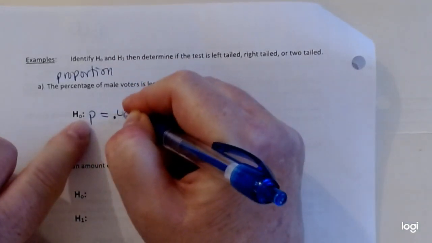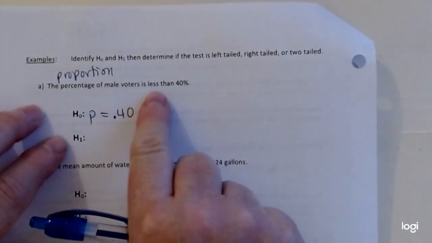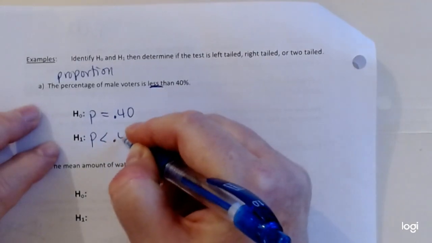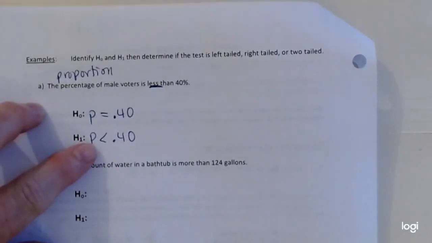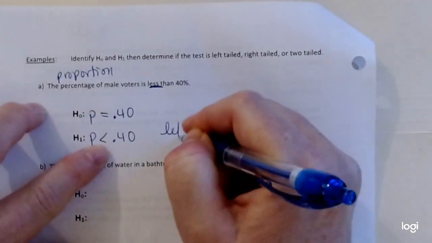And 0.40 is how we would write 40%. We write it as a decimal. This says less than. That's pretty obvious. So this is how we would write the alternative hypothesis. That's the claim we would be testing. And because this points to the left, this is left-tailed.